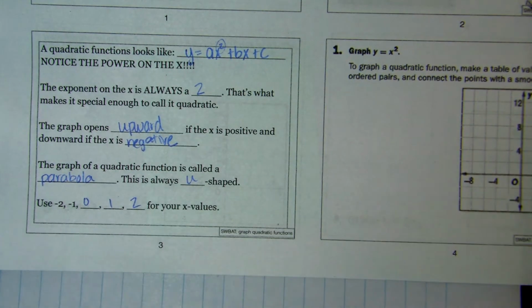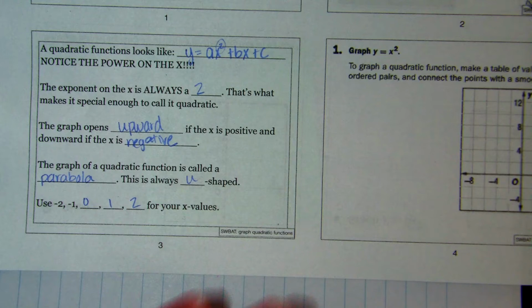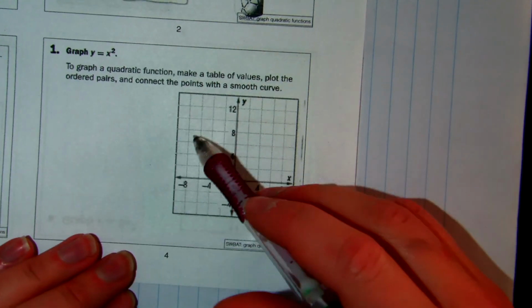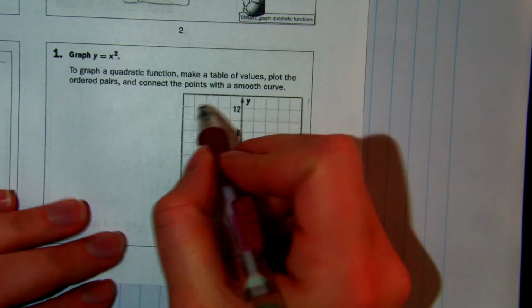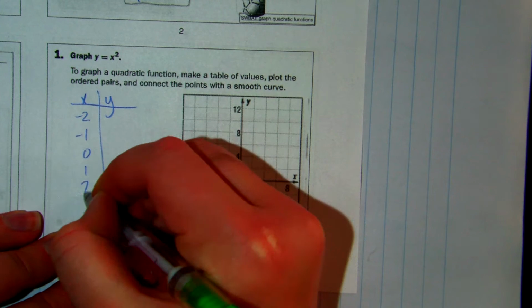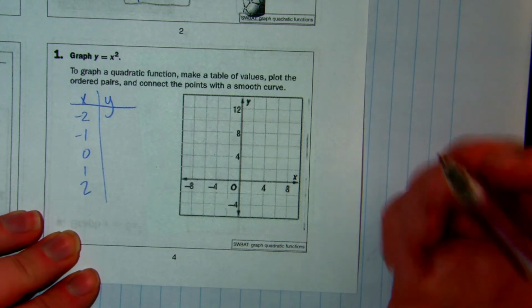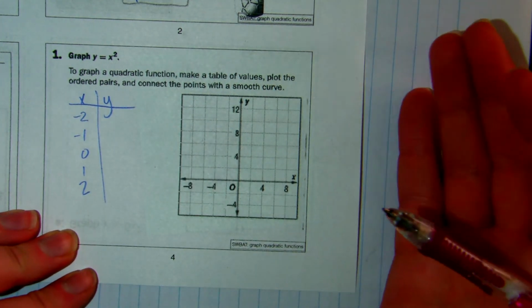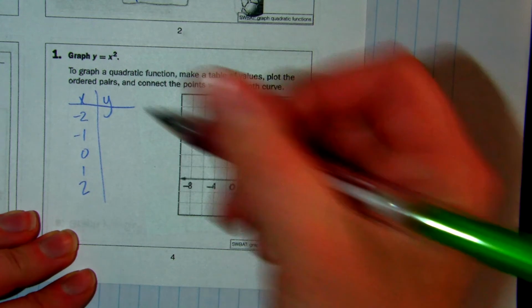So we're adding values to see the shape a little bit more. On to slide 4, it says graph this. To graph a quadratic function, make a table of values, plot the ordered pairs, and connect the points with a smooth curve. So not a straight edge, but a smooth curve. I told you which values it would be helpful to use: -2, -1, 0, 1, and 2. There are circumstances where these are not the best, usually when you're working with a fraction, but we'll see if we get there. So for this one, we plug them in.